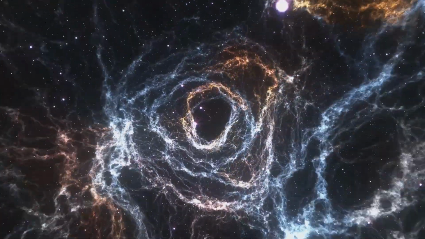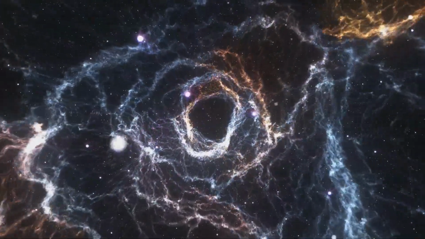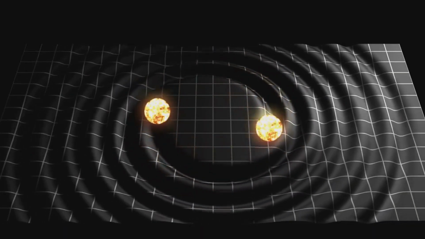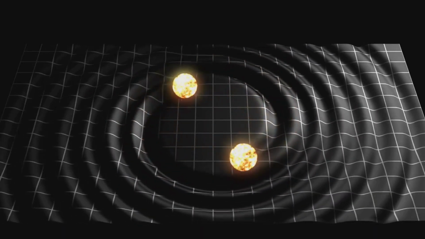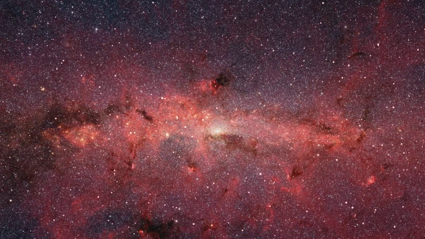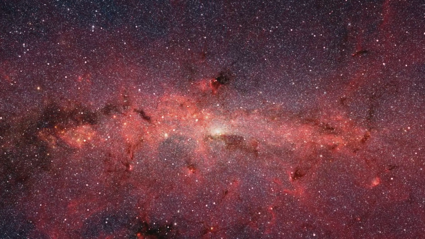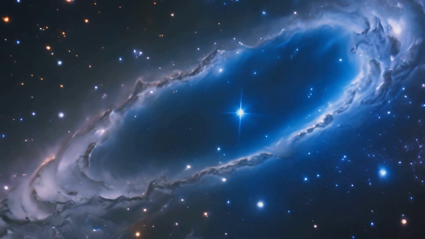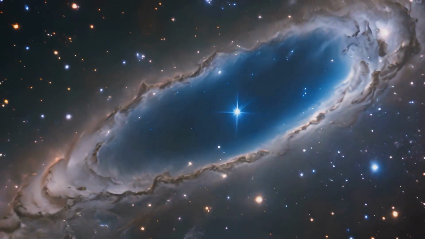Within this swirling cloud, gravity was the architect of creation. Gravity, the force that draws matter together, began to pull the gas and dust particles towards each other. As these particles collided, they clumped together, growing larger and larger over eons. This process of gravitational collapse was slow and gradual, but it was relentless.